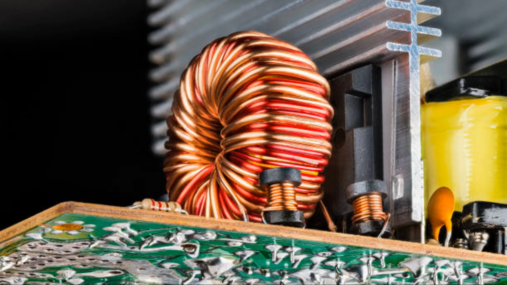Basic concept of energy storage. Magnetic field creation. When an electric current flows through the coil of an inductor, it generates a magnetic field around the coil. This magnetic field represents the stored energy. Energy storage formula. The amount of energy, E, stored in an inductor.